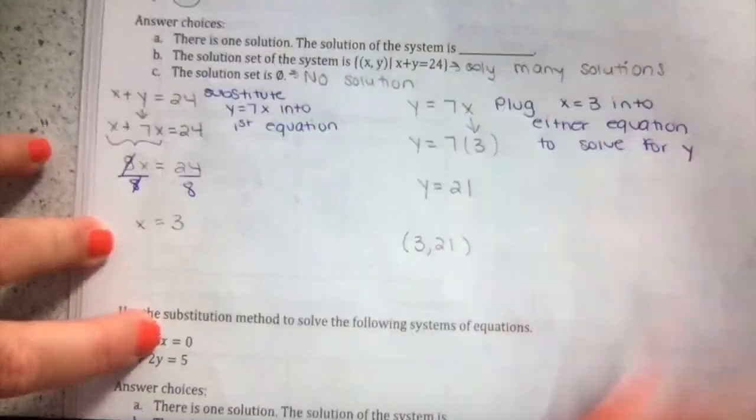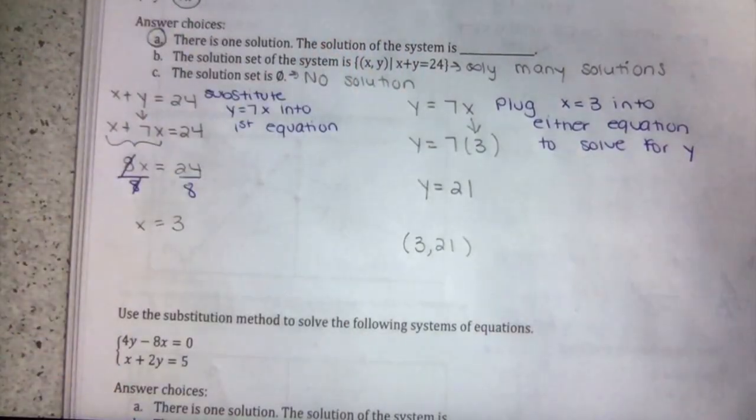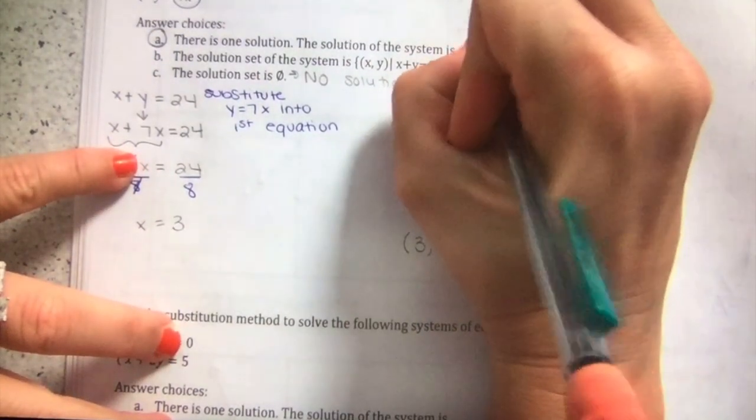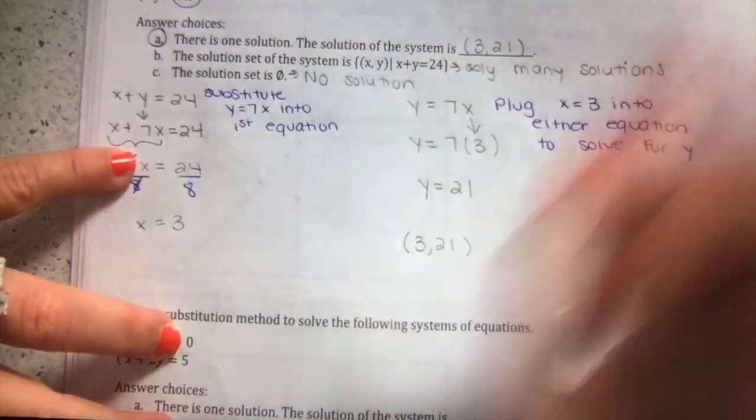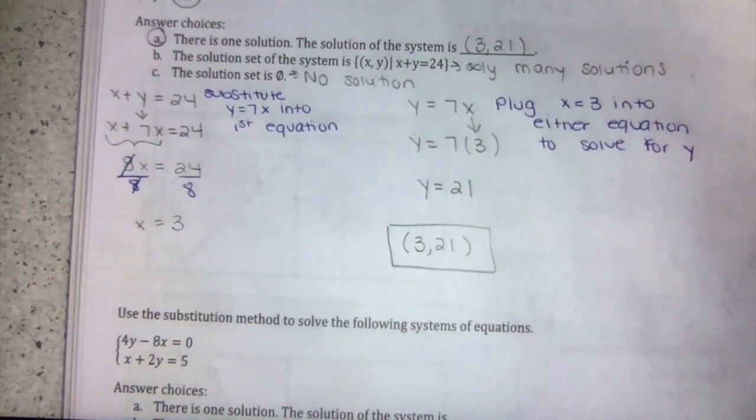We got one solution, which is 3, 21, so I'm going to choose answer choice A. There is one solution, and the solution of the system is the ordered pair 3 comma 21. So that's how it will look on my math lab. So we're going to do one more of these. Before we do, questions, comments, concerns from me, please.